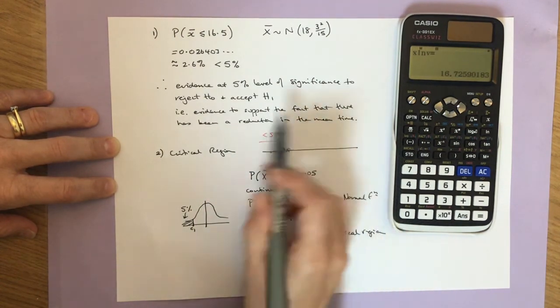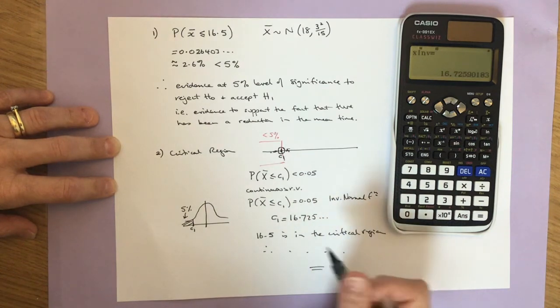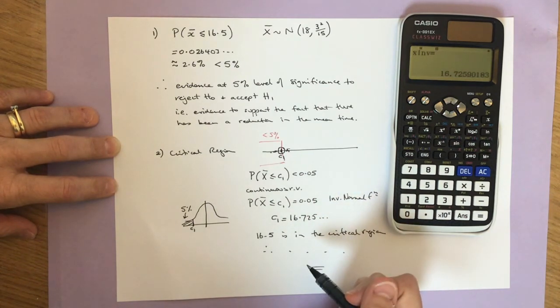Okay, that's that question done. I'm going to set some on Firefly for you to have a go at, and that basically is statistics finished. Well done, everyone.